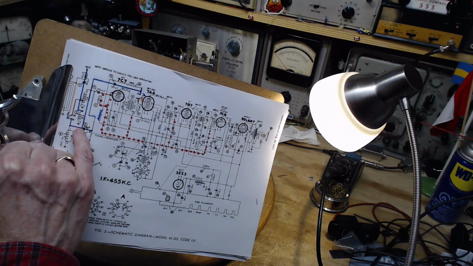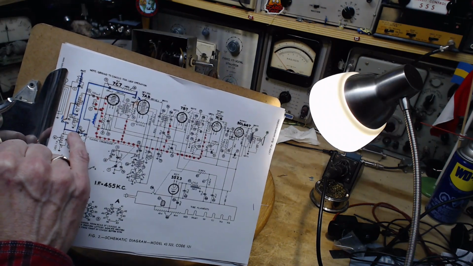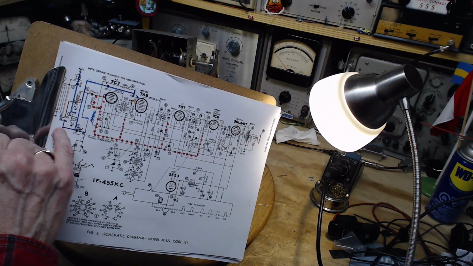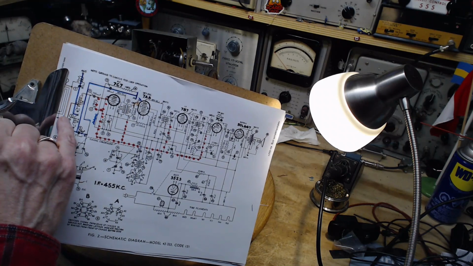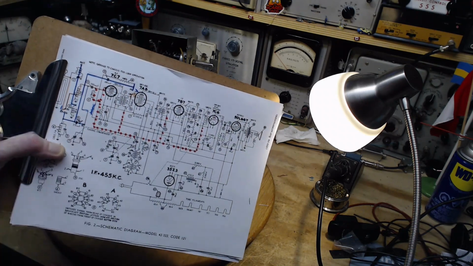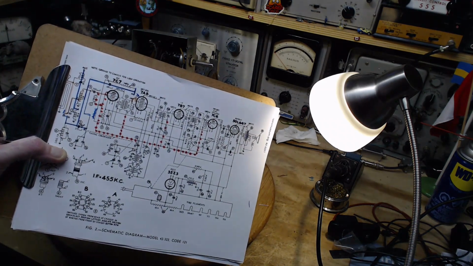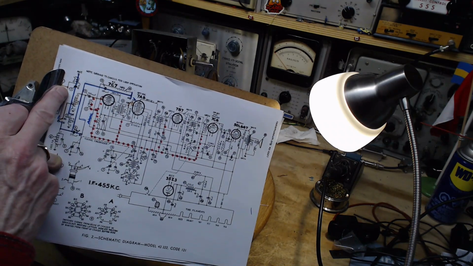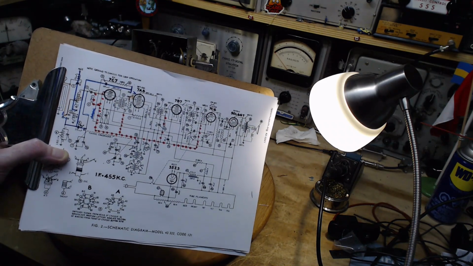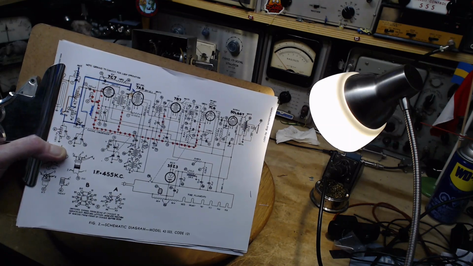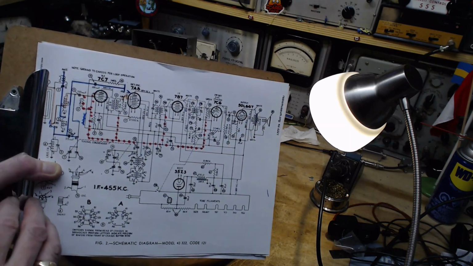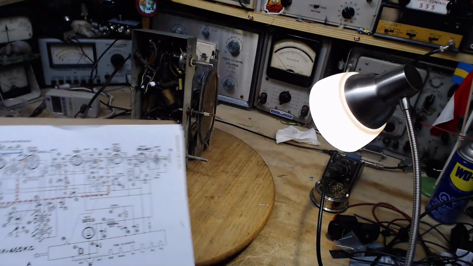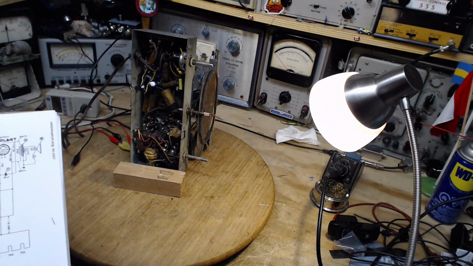It has to be this somewhat circuitous circuit. Not there. Up here. Oh, getting confused already. So what I think is happening is, I think I got it.